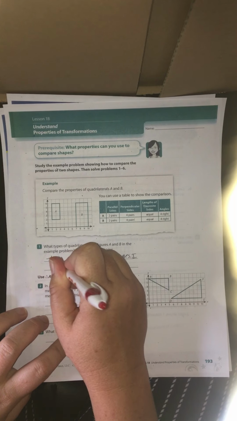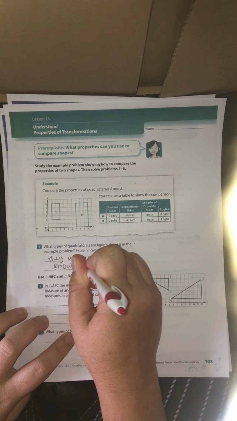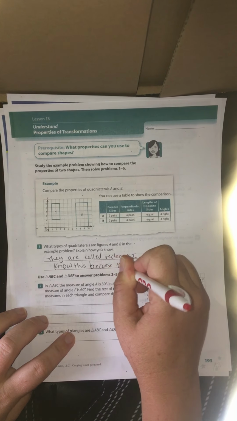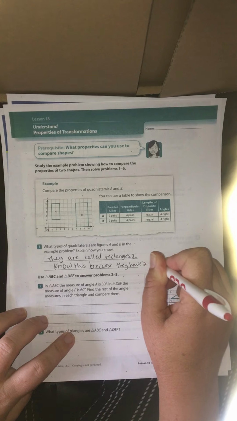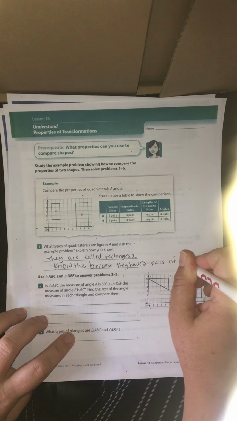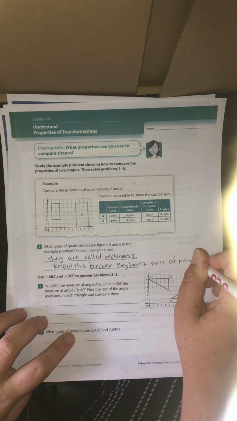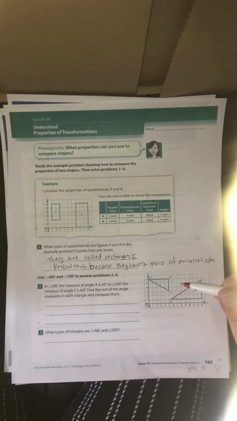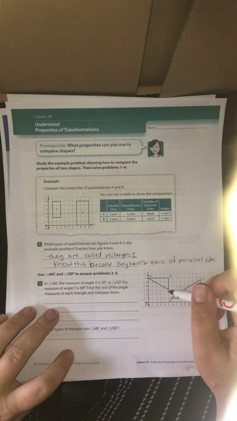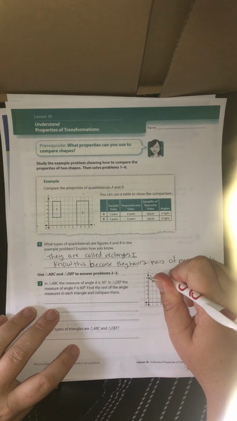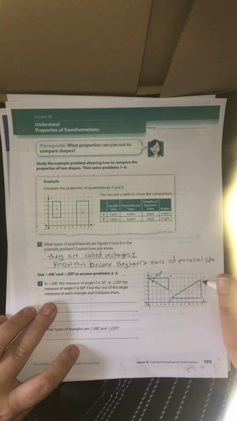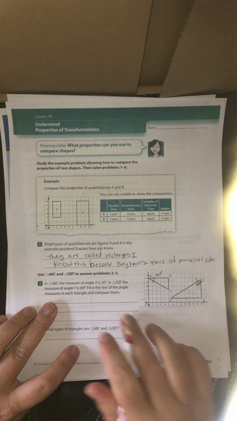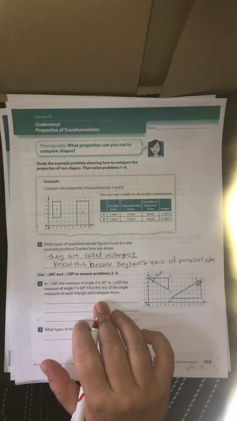I know this because they have two pairs of parallel sides. Okay, now it says to use these two for the next question. It says in angle ABC, the measure of angle A is 30 degrees. In DEF, the angle F is 60 degrees. Find the rest of the measures and compare them.